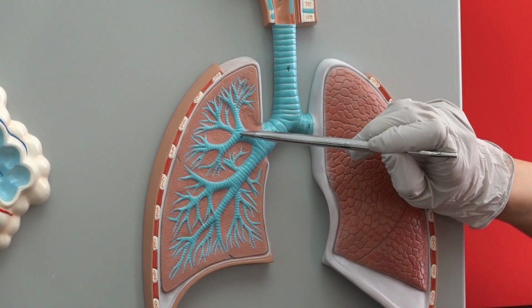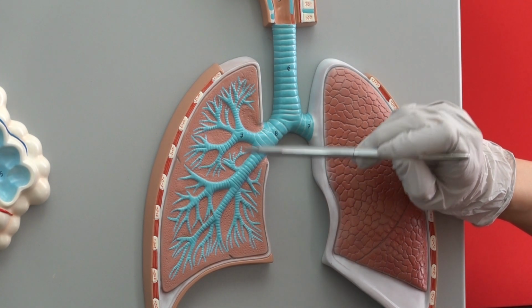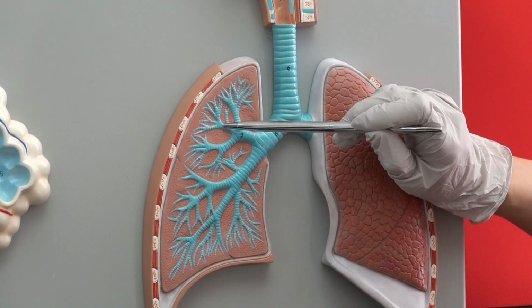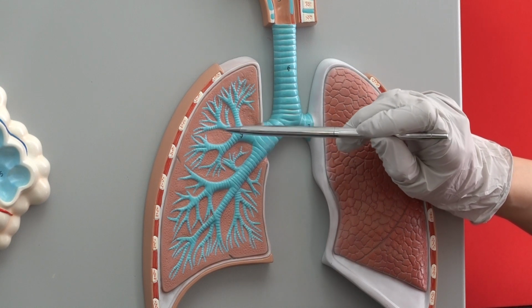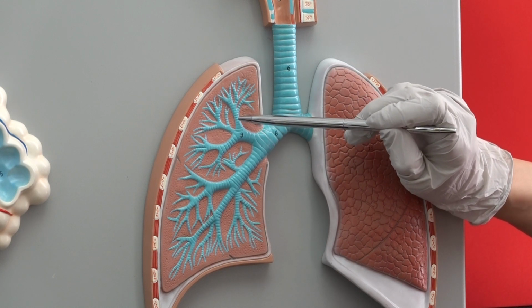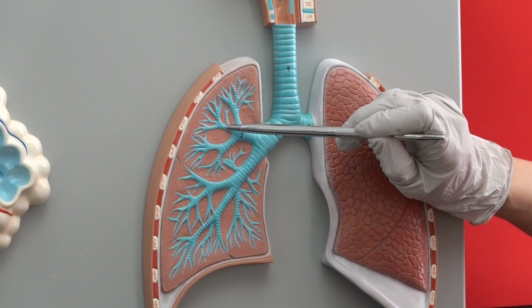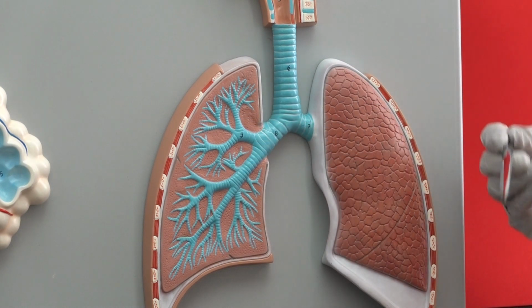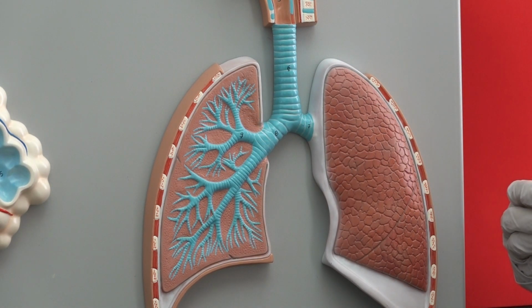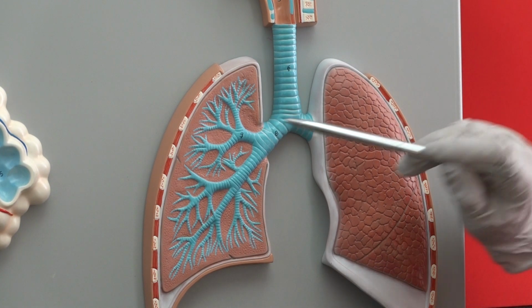And then I see secondary bronchi, each one of them divides into several tertiary or segmental bronchi. We call them segmental because the tertiary bronchi supply the segments of the lung. When we say supply here, we mean they let air go in and out of the segments.